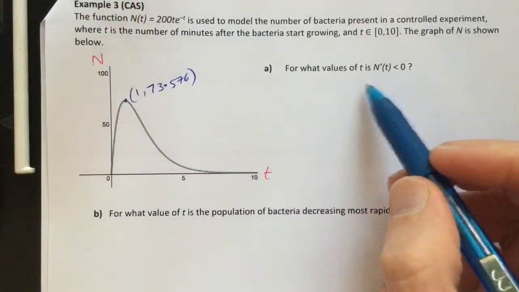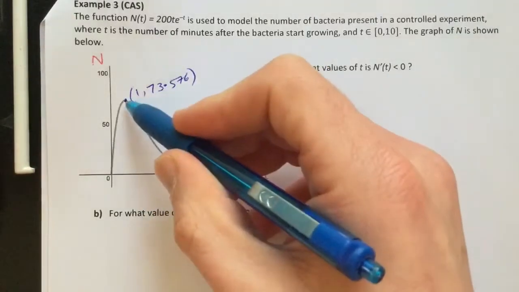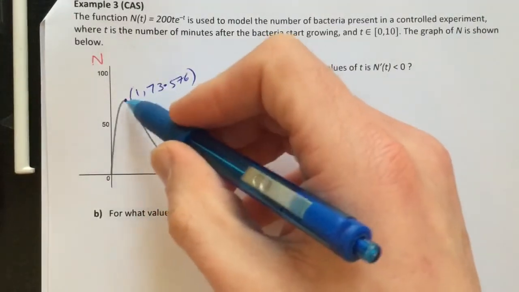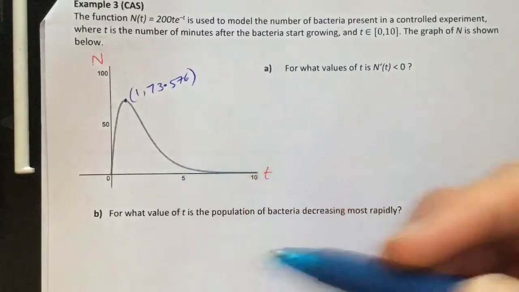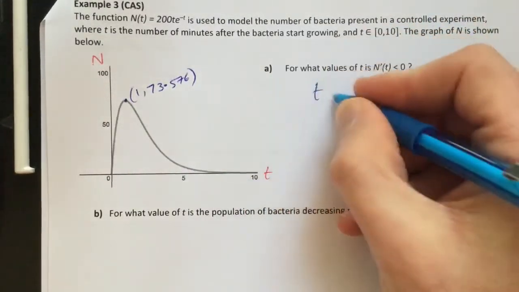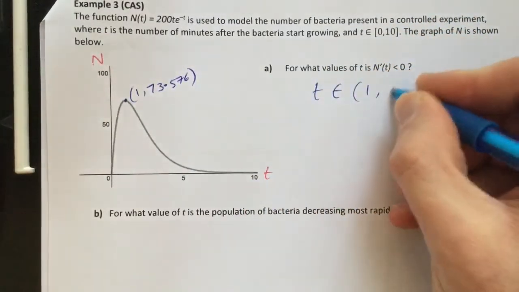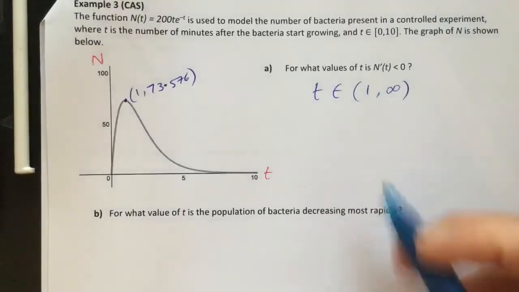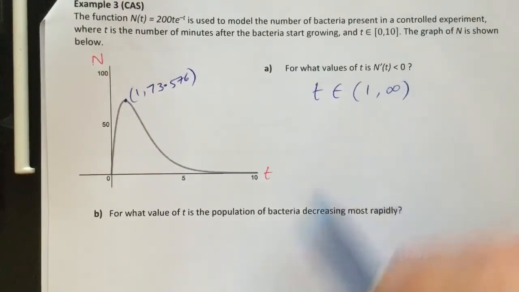And so the question was, for what values of t is the gradient less than 0? Well, it's everything after t equals 1. So at t equals 1, the gradient's 0, but beyond that, it's negative. And so we can say t is an element of 1 to infinity, but we're not including that 1, because the gradient is equal to 0 at 1.